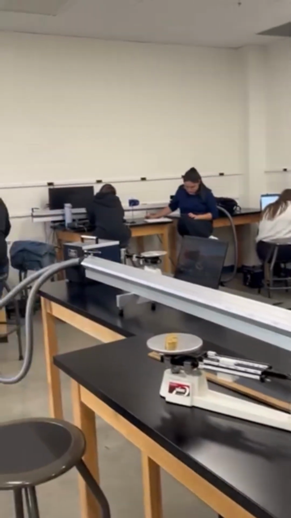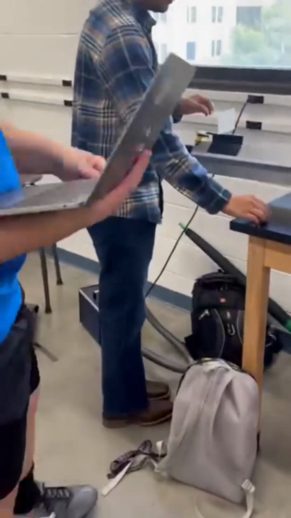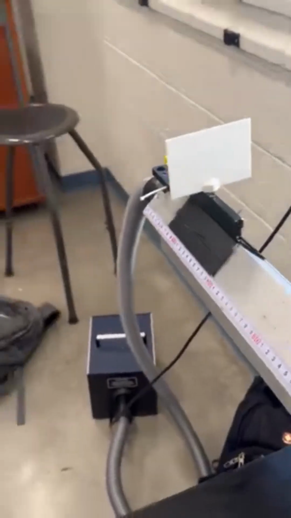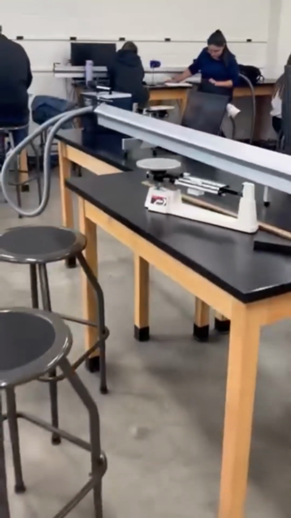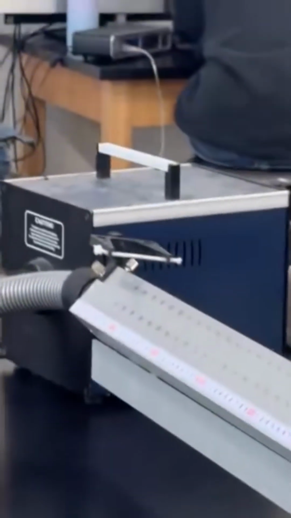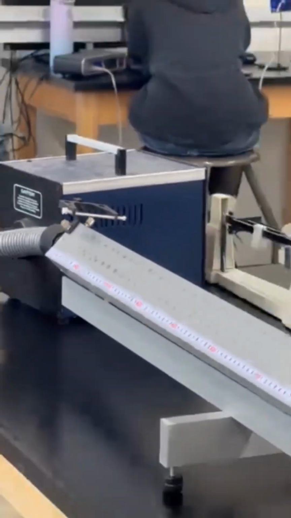We have the glider, which is actually not over here. The glider is over here, and this is what moves across the air track. And then we have the air blower, which is at the very back over there, to generate air to push the glider. We have the cable, which will be used to find the Pythagorean theorem.